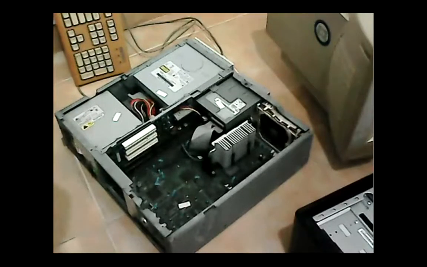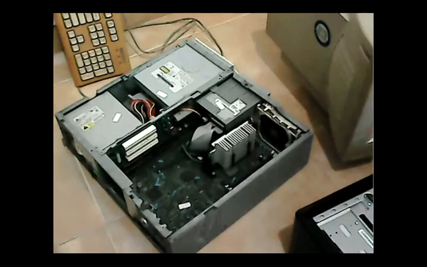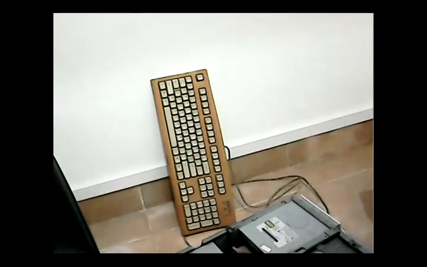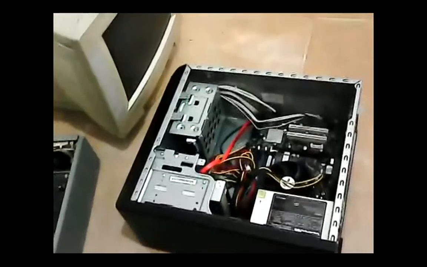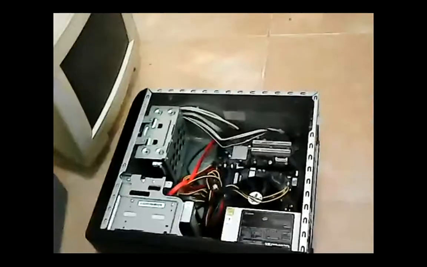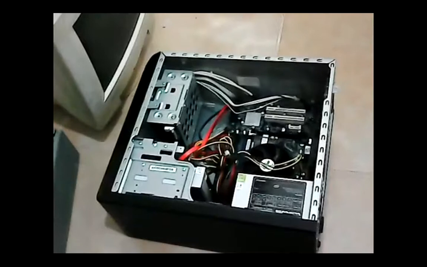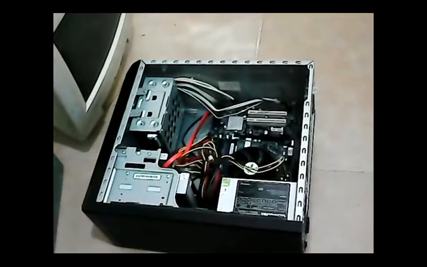This image? System unit. System unit, correct. So what is this? You know this one. So this is a keyboard. Keyboard. Yeah. This is a monitor. And what about this one? What is this? A CPU. No, again system unit, no? Again, it's a system unit.